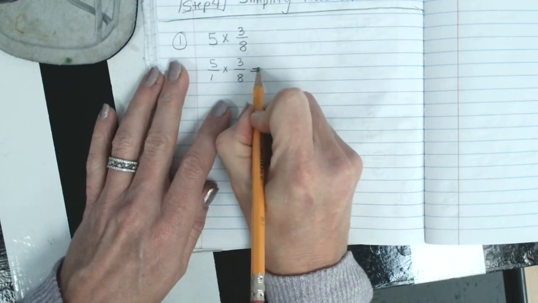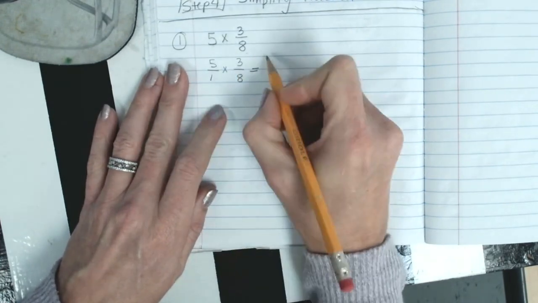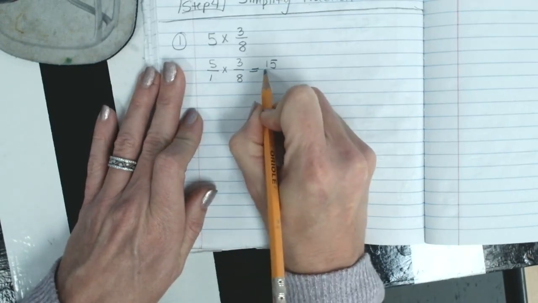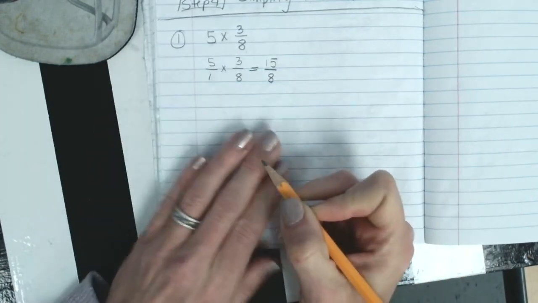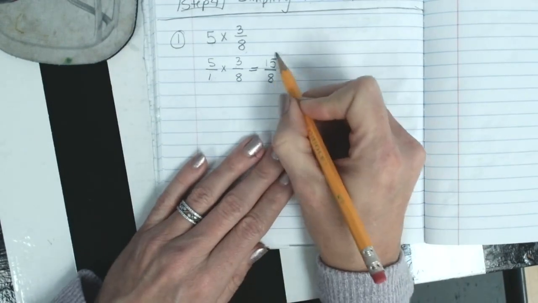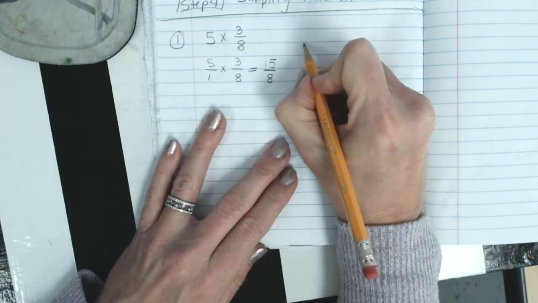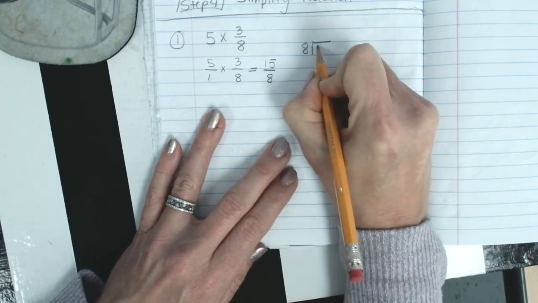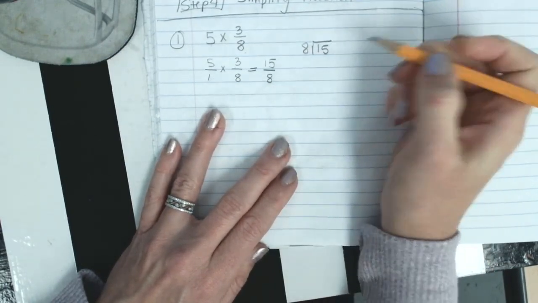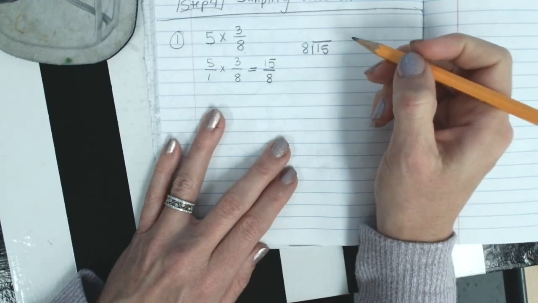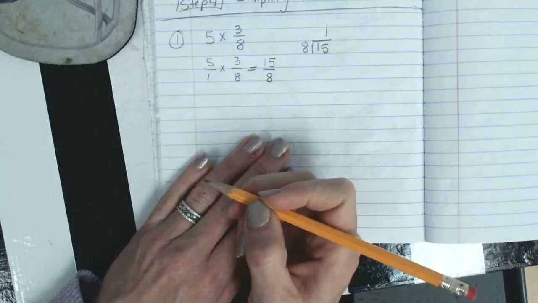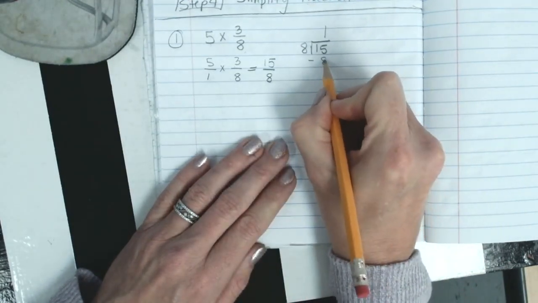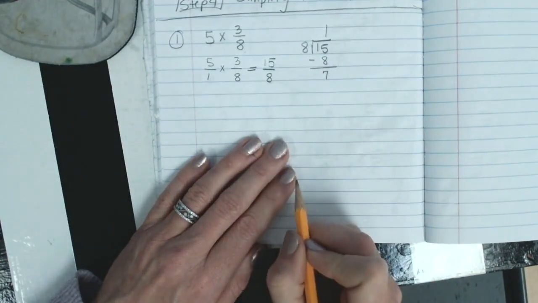Once we do that, then we multiply our numerators. 5 times 3 is 15. 1 times 8 is 8. And we think we have an improper fraction, so we have to simplify. So I think, how many times can 8 go into 15? 8 can go into 15 one time. It's not going to make it to the 2 because 8 times 2 is 16. Going to subtract 8 from 15 and I get 7.